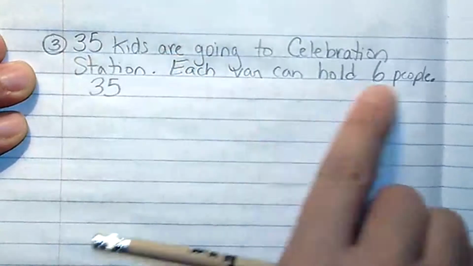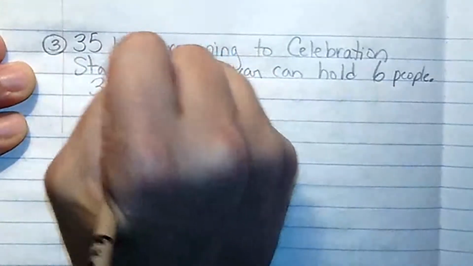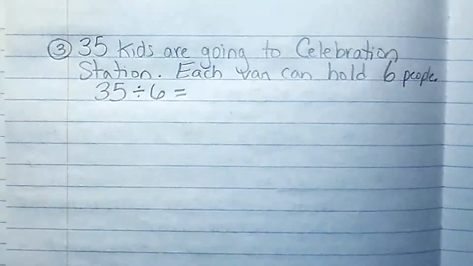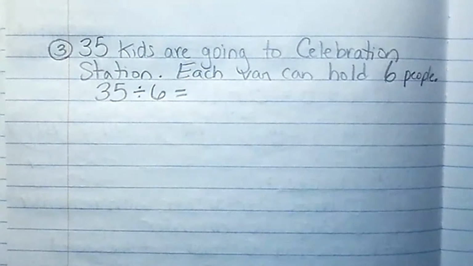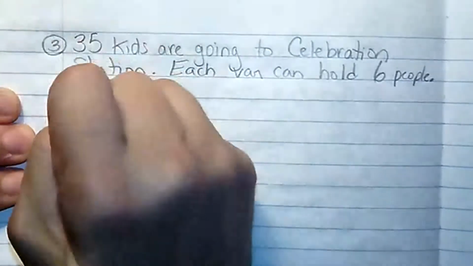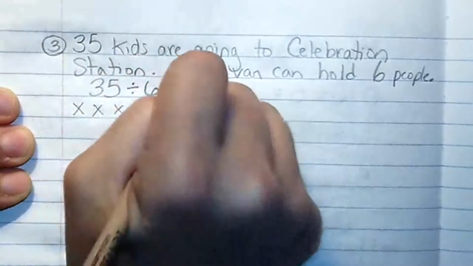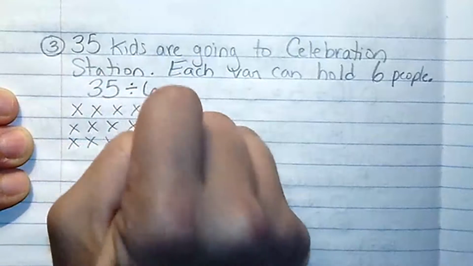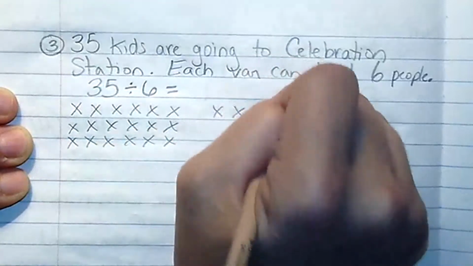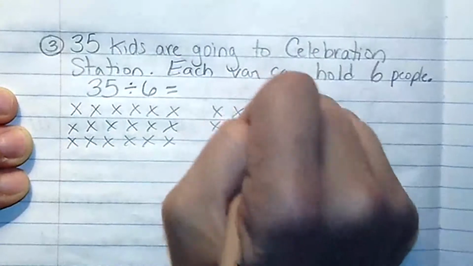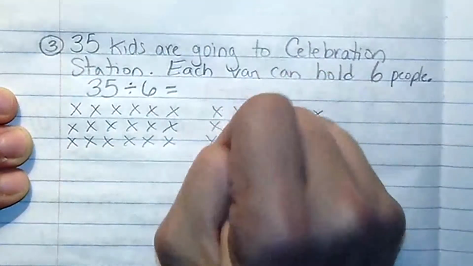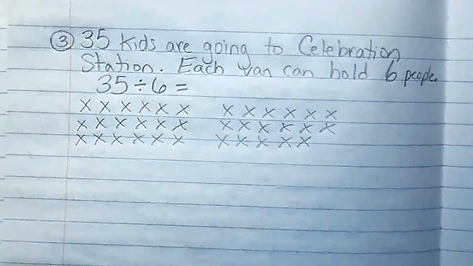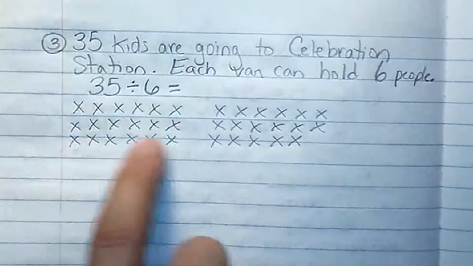35. Each van can hold 6. So I'm dividing them into groups of 6. What would I have left? Well, we might not know yet, but I could easily draw a picture to figure it out. I'm going to draw my 35 kids. 1, 2, 3, 4, 5, 6, 7, 8, 9, 10, 11, 12, 13, 14, 15, 16, 17, 18, 19, 20, 21, 22, 23, 24, 25, 26, 27, 28, 29, 30, 31, 32, 33, 34, 35. I grouped them in 6 in case you didn't notice that. When it said 6, I made them rows of 6.